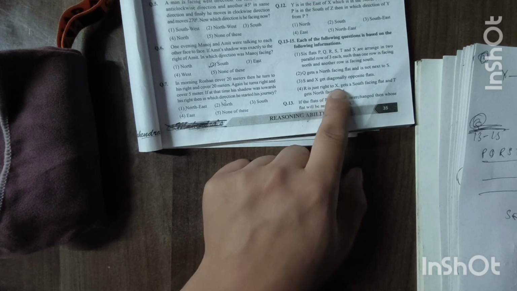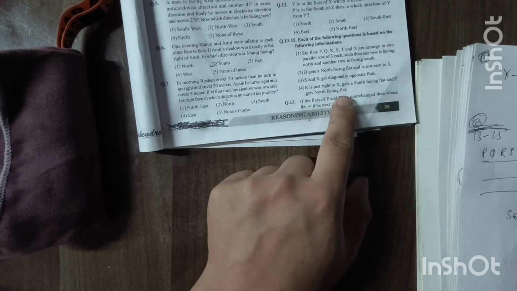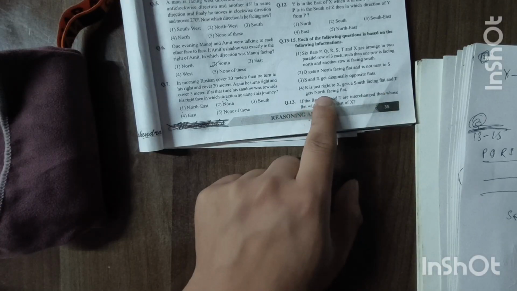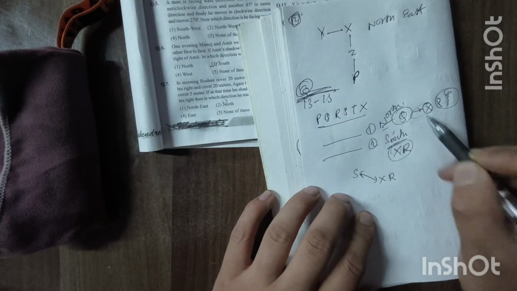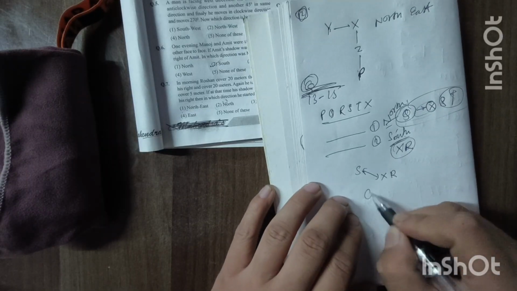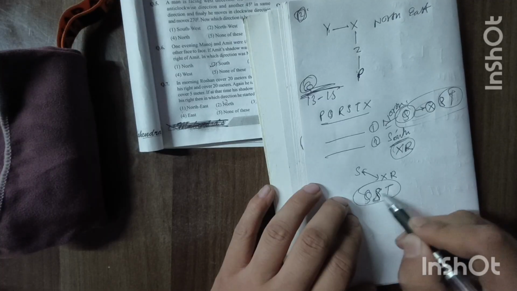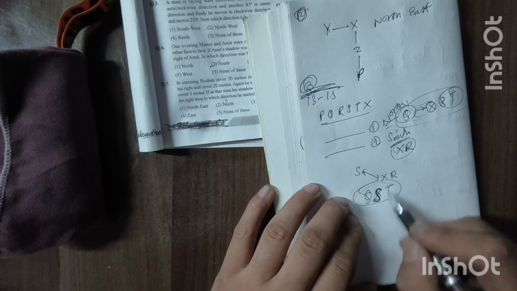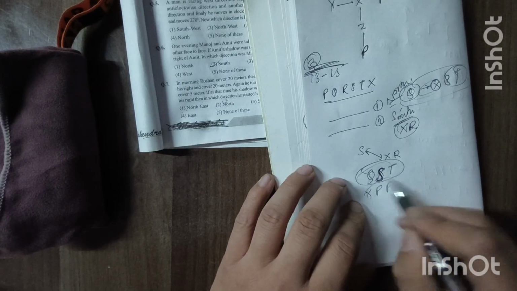Alright, R is just right of X, gets south facing flat, and T is just opposite facing flat, so T gets north facing flat. Okay, so T also gets north facing flat. Therefore, three elements of the north facing flat are already there, which are QST. QST are the north facing flats elements, and XRP are the south facing elements.